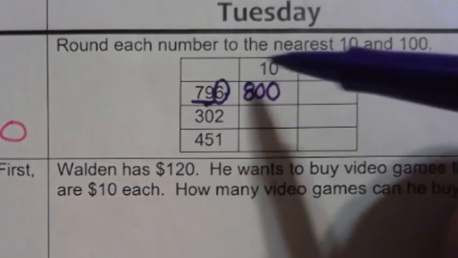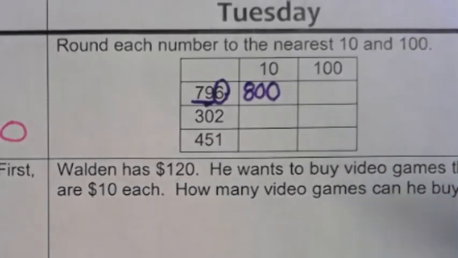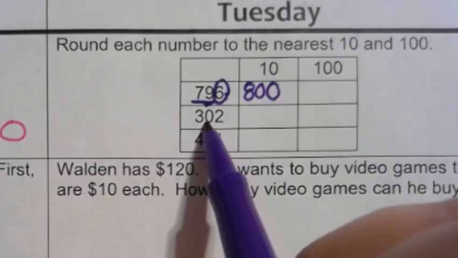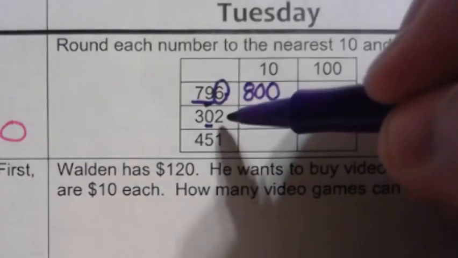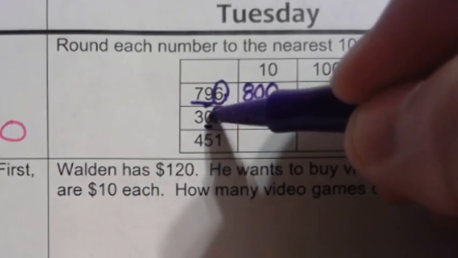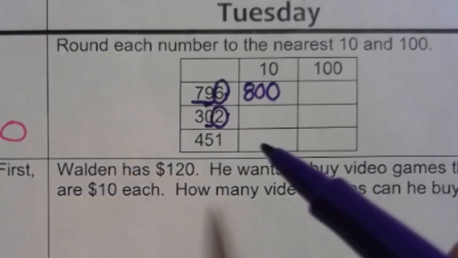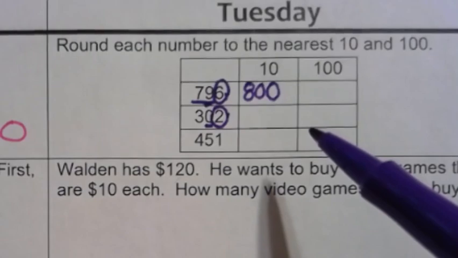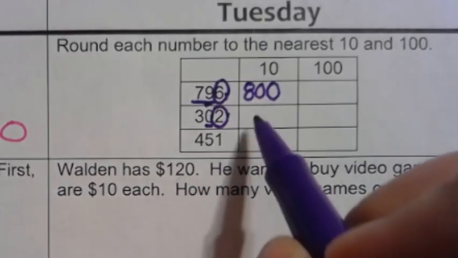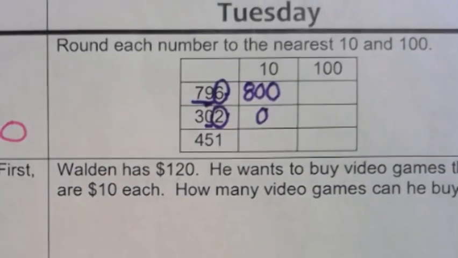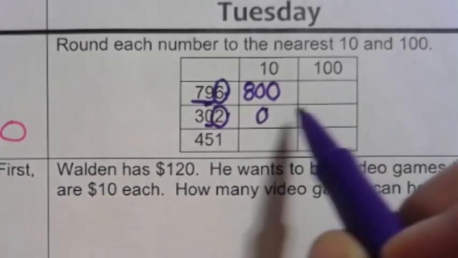Let's go ahead and do all of our tens, Miss Powell, and then we'll go back and do our hundreds. So we're on 302. We're going to underline our tens place, which would be our 0. We're going to look over to the number to his right. If it is 5 or above, we give it a shove. 4 or less, we let it rest. So it's less, so it would stay the same. Nothing changed. So that 0 stays the same, and that 2 becomes a 0.